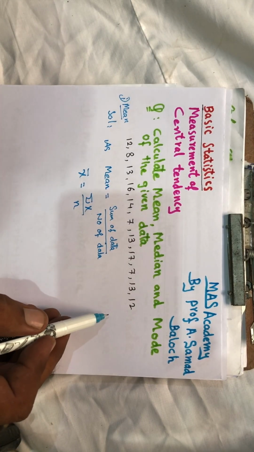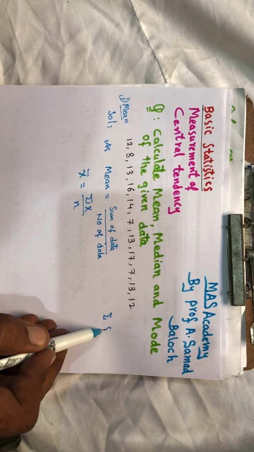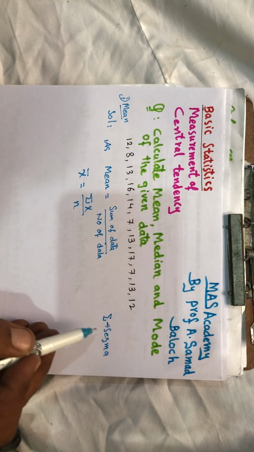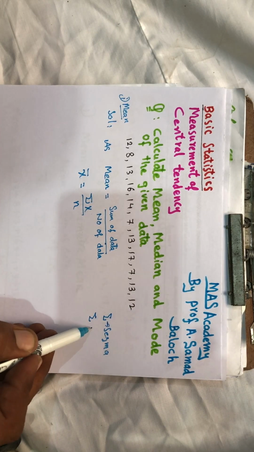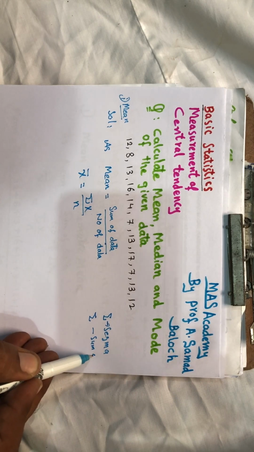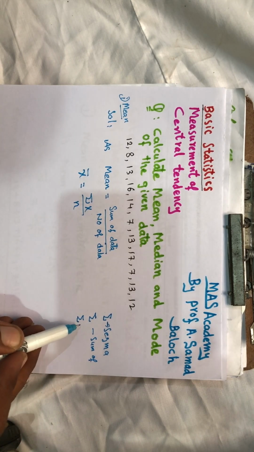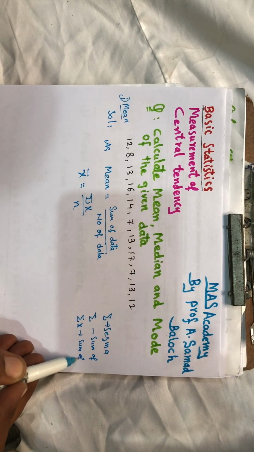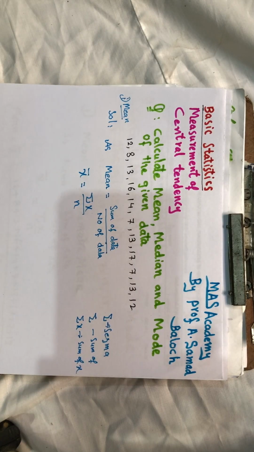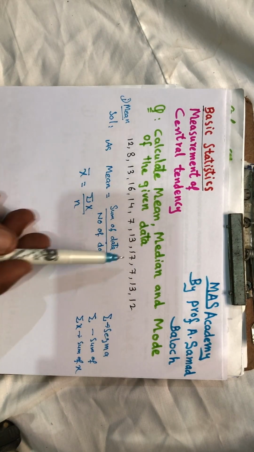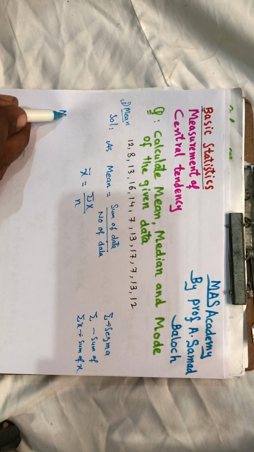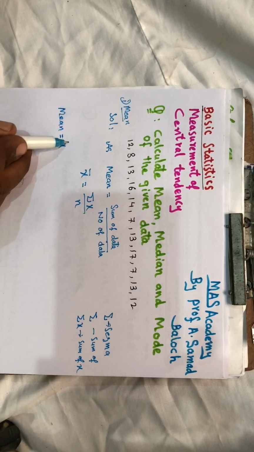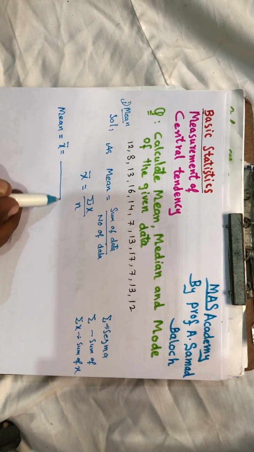And remember, this symbol is called sigma. We write it like a sleeping m, sigma, and it is used for sum of. Whenever we write it with x, we read it sum of x. If we write it with y, we read it sum of y. The variable we sum, we use this symbol. It is mostly used for sum. Further, we can write mean is equal to the symbol we denoted, that is x bar.